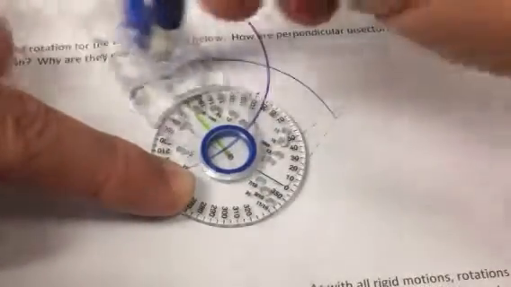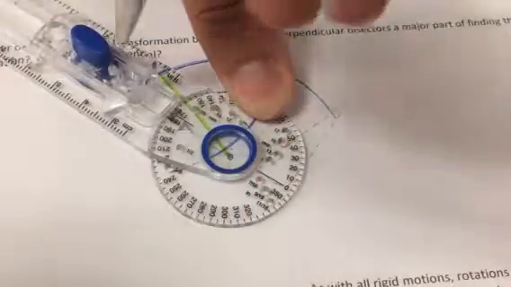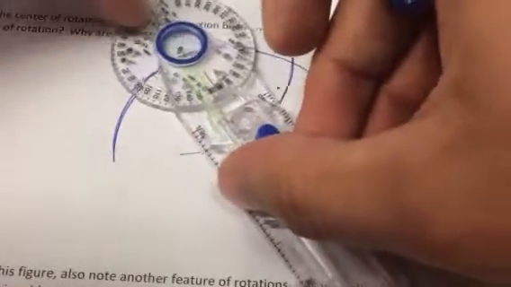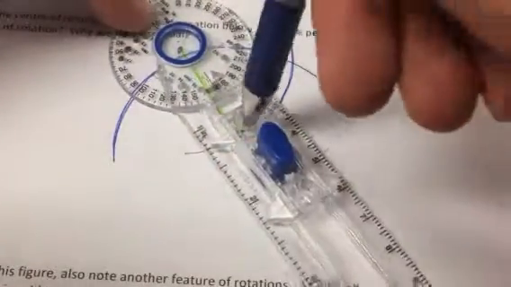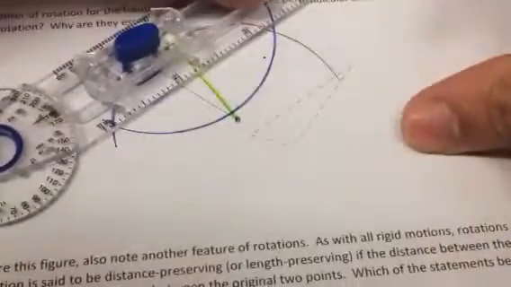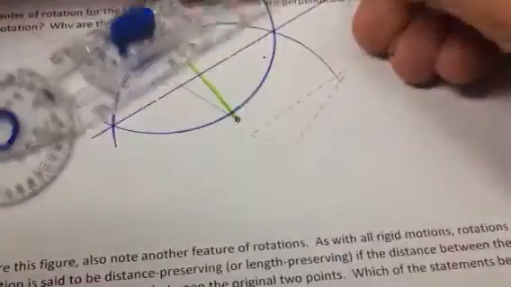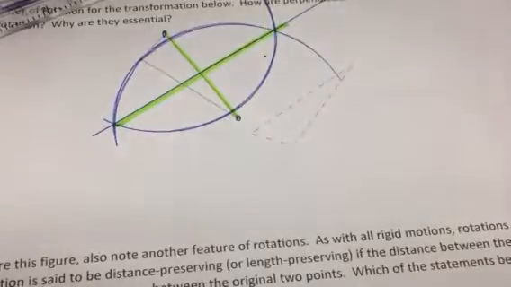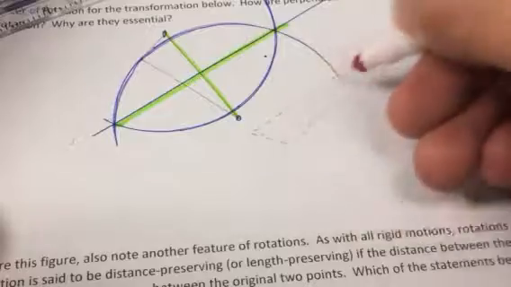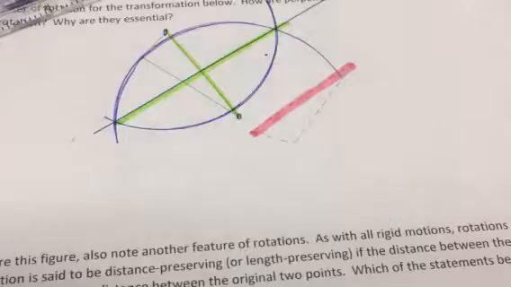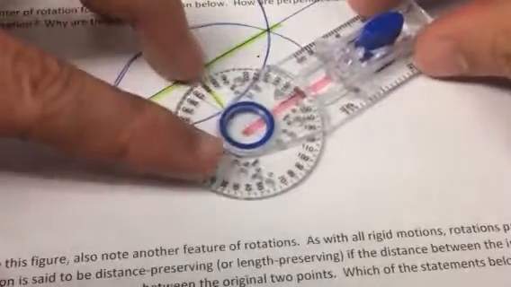Oh, I need to follow all the way through. So there, and then going this way. Follow all the way through. So if I connect these two over here, that's a perpendicular bisector for my green line. Now I need to do this pink line over here. So I'm going to do the corresponding side, which is that one, and find the perpendicular bisector as well.